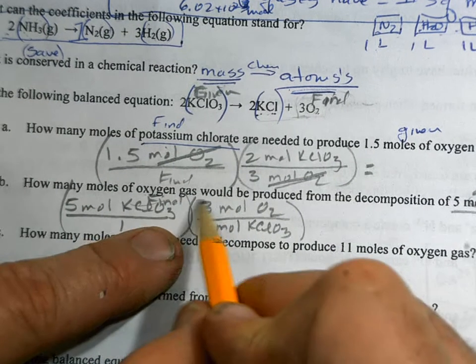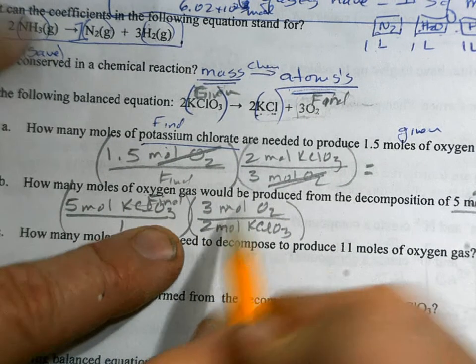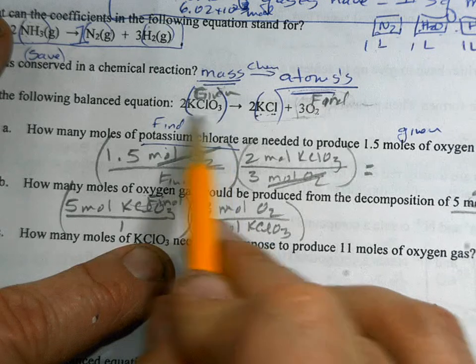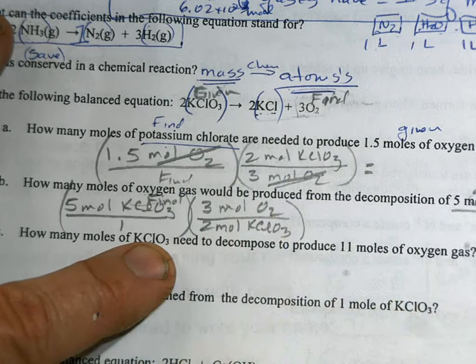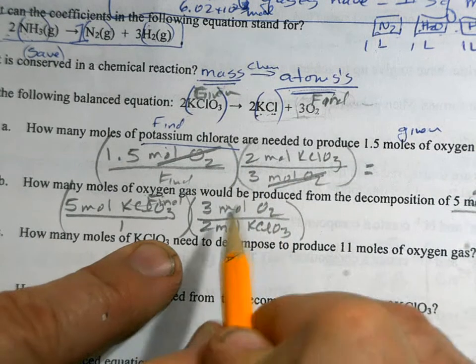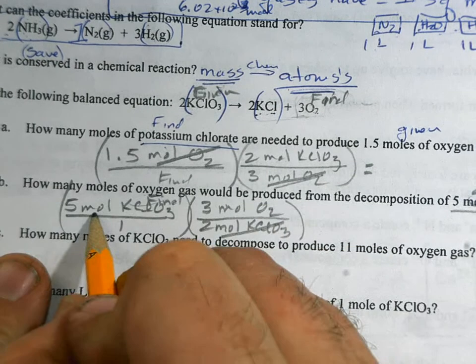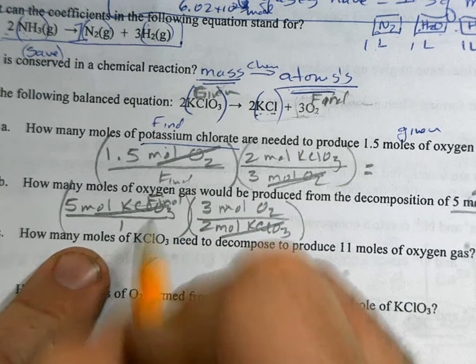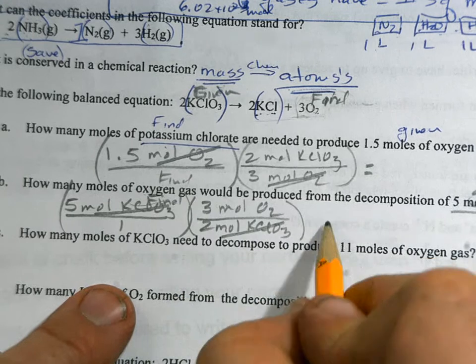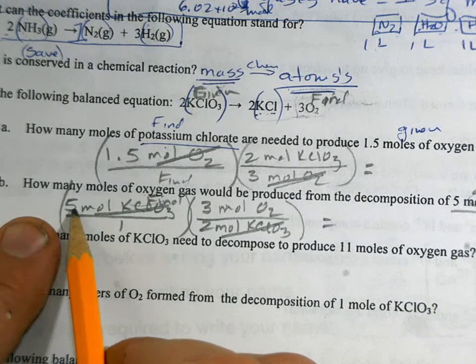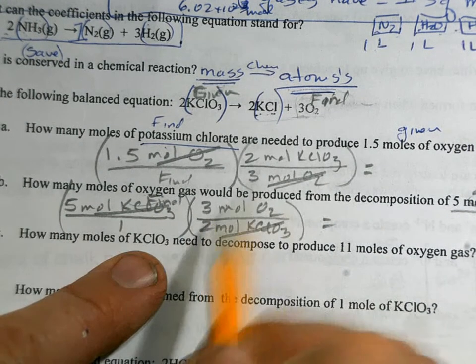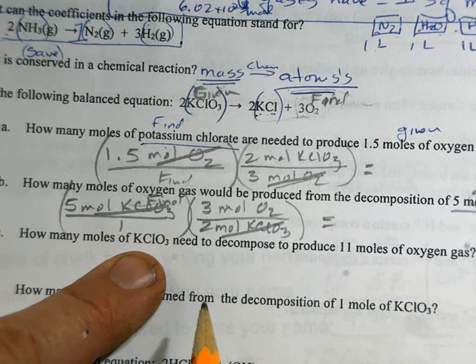But when you do the mole to mole ratio, it is only looking at the coefficients in the balanced equation, and that's what you have to remember. Now, if I can cancel moles of KClO3 with moles of KClO3, I've set this up right. So now in your calculator, you're going to do 5 times 3, and then divided by 2. You probably don't even need a calculator to do that one.